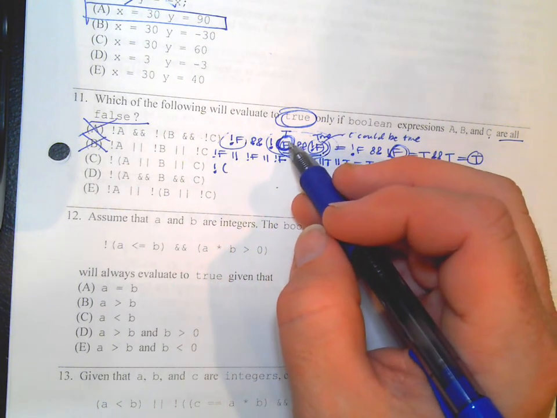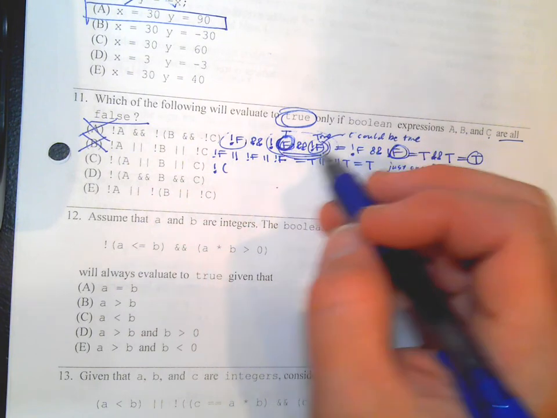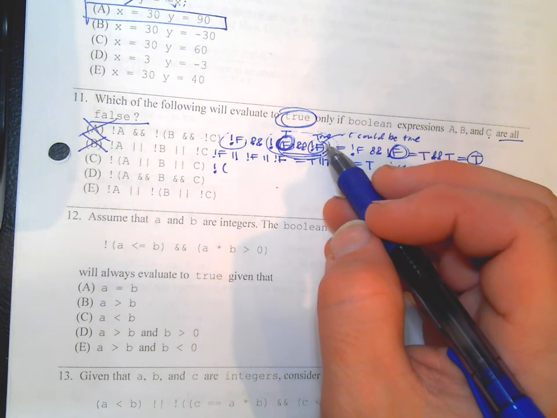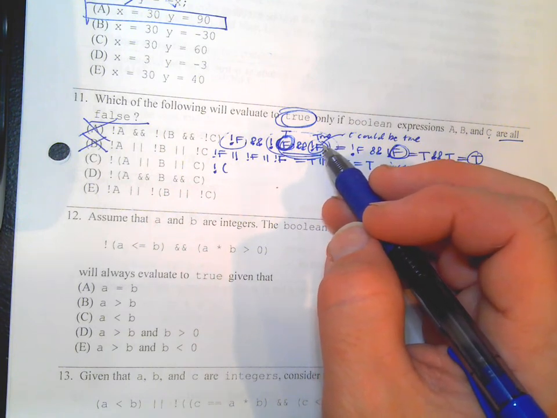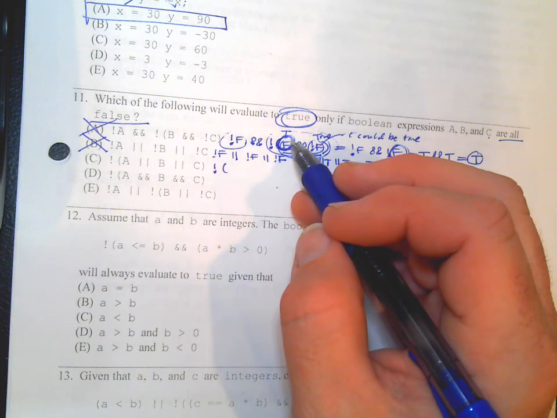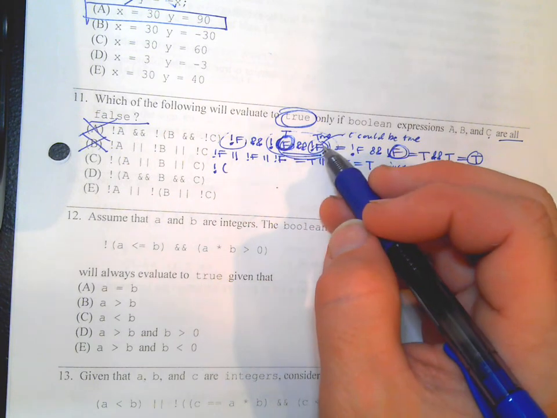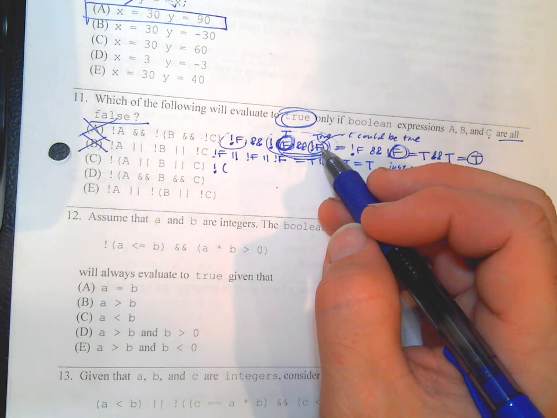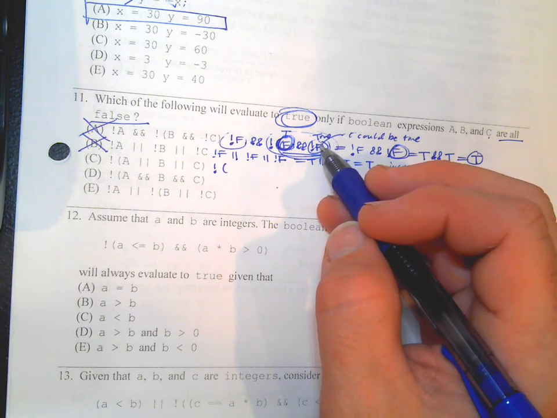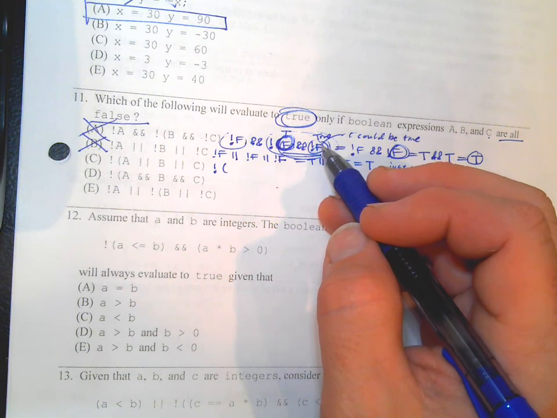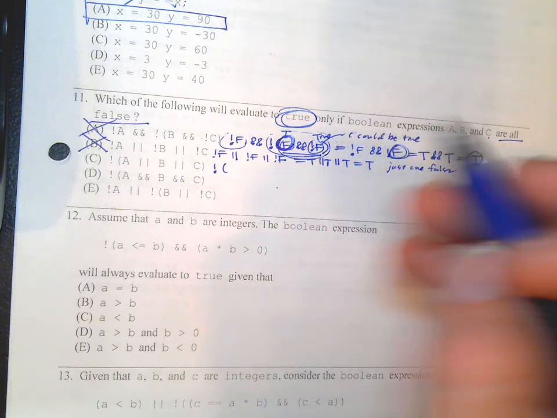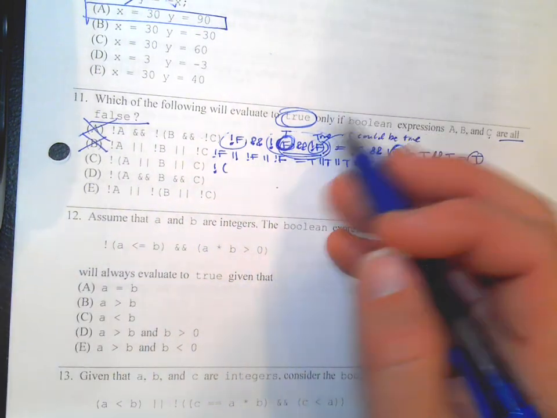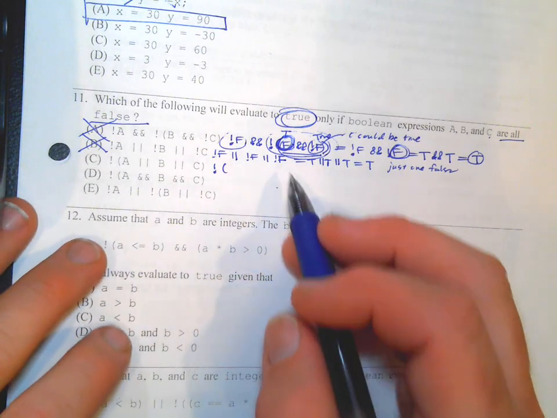So if B is false, then this would still be false. If B was false, it doesn't matter if C is true or false, right? If C was false, this would have to be true. So anyways, B could be true, and we could make it work out.